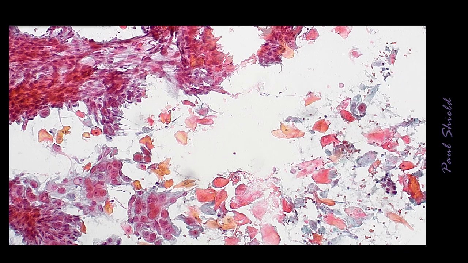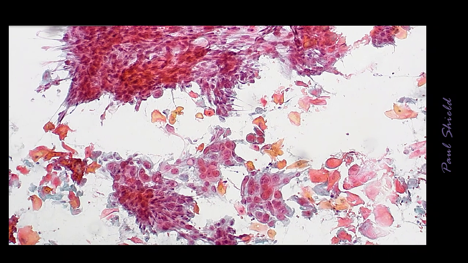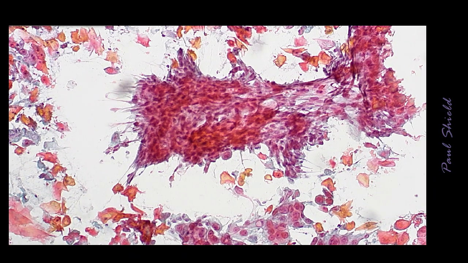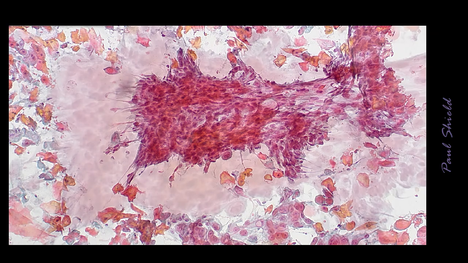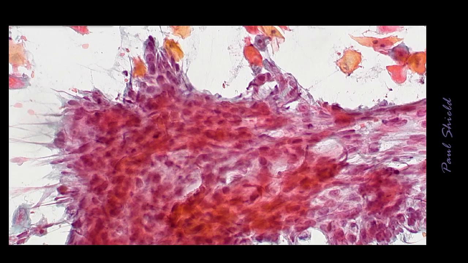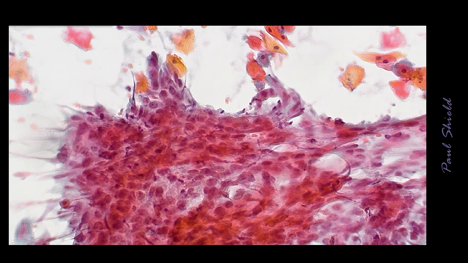Here's a nice example showing keratinized single cells, crowded hyperchromatic groups, and then sheets of cells. This is the crowded hyperchromatic group showing all those features: loss of polarity, less cytoplasm, so a higher NC ratio, but more obvious nuclear abnormalities.